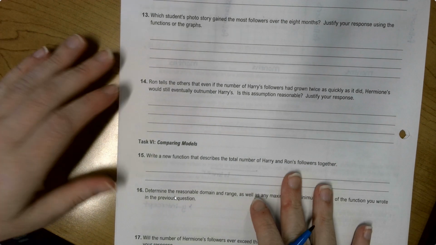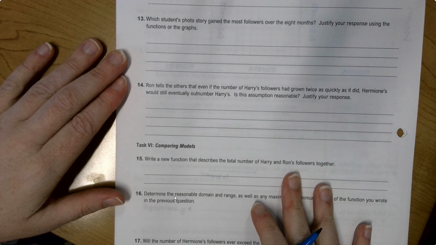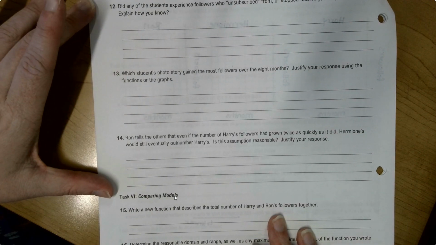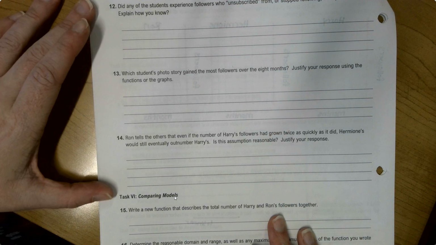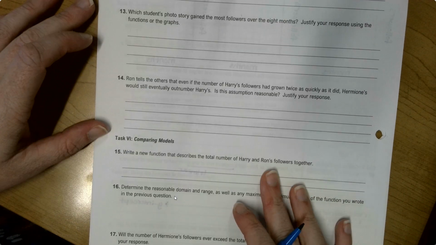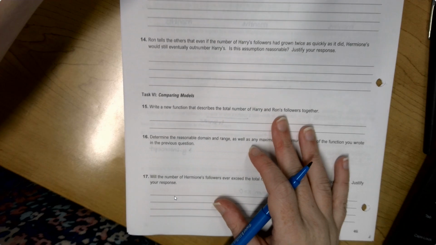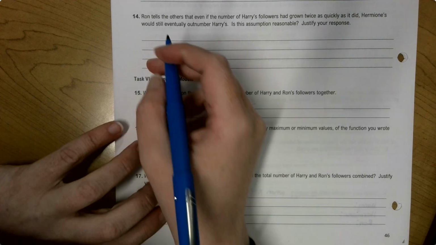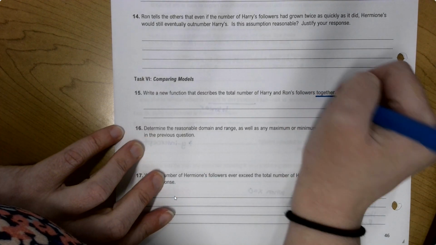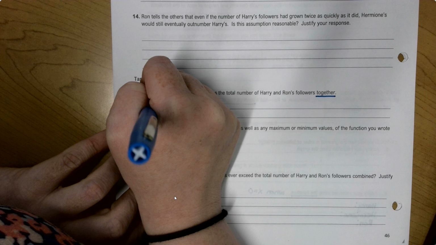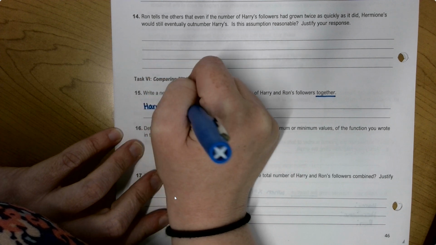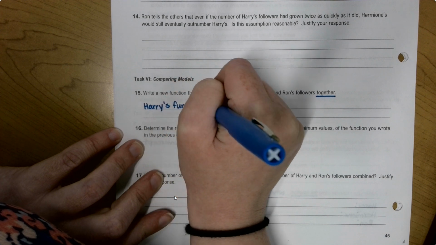Let's see. All right. 12, 13, and 14 are just some reasoning questions that I want you to think through. And then let's look at task 6, comparing models. Okay, so 15. Write a new function that describes the total number of Harry and Ron's followers together. So since we want their followers together, we're going to add Harry's function plus Ron's function.